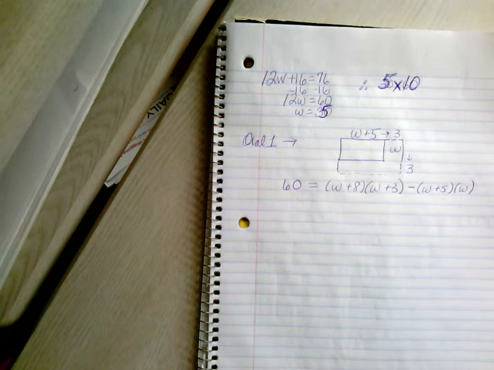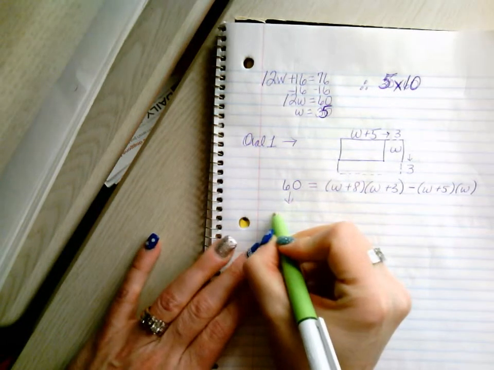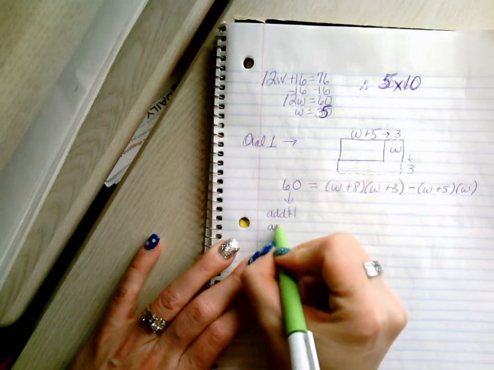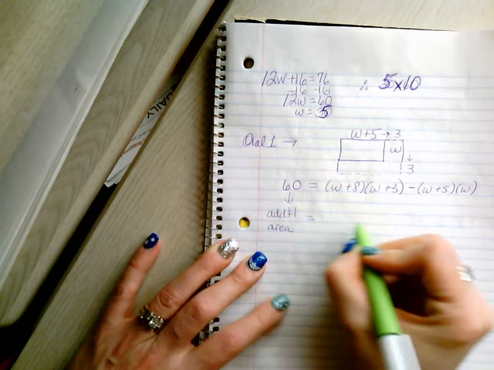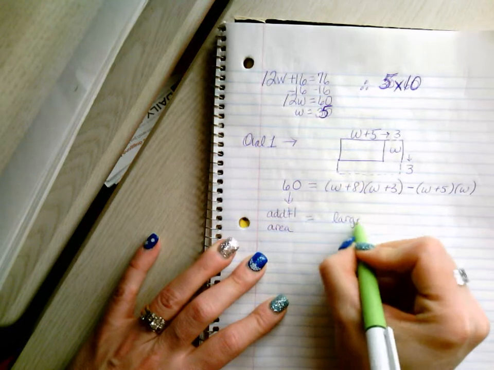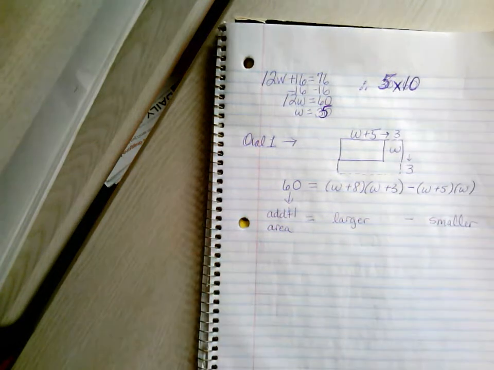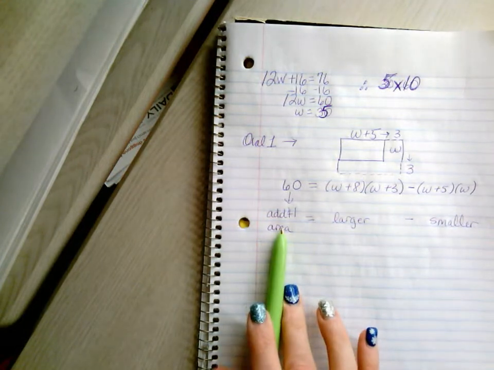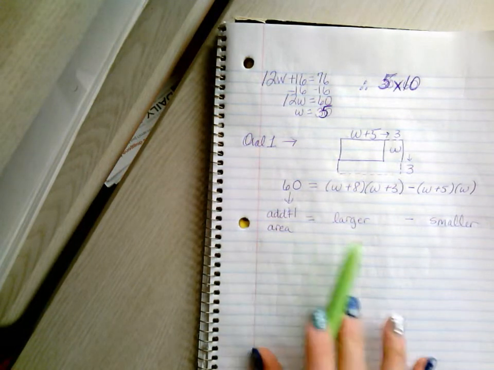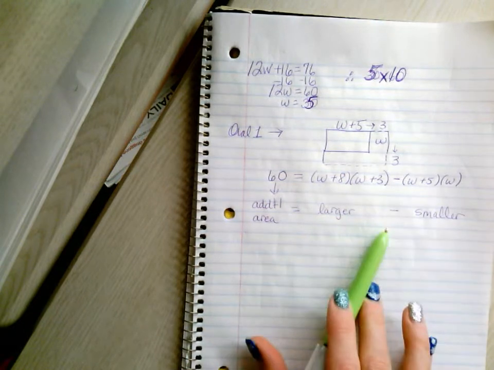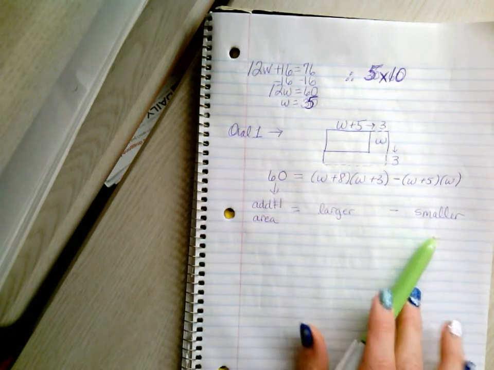Okay? So, additional area equals larger minus smaller. Okay? So this is like saying dog equals 2 people standing on the scale minus me.